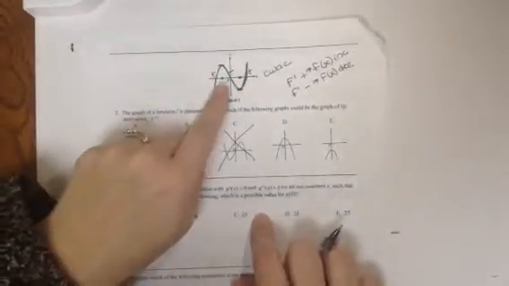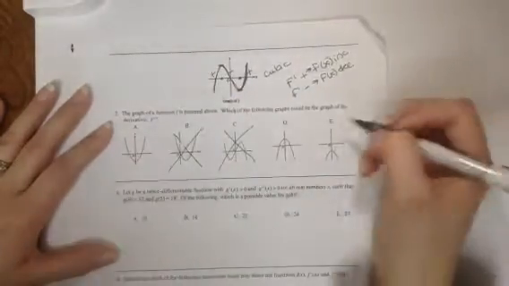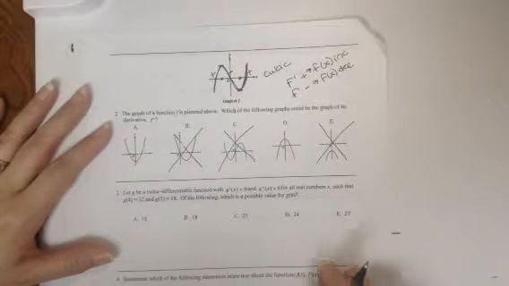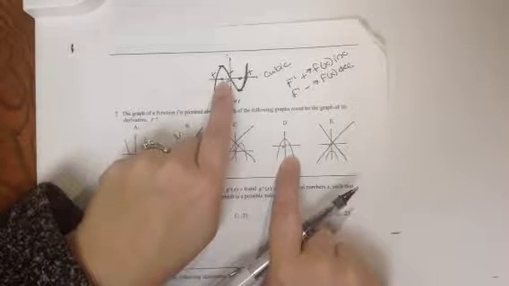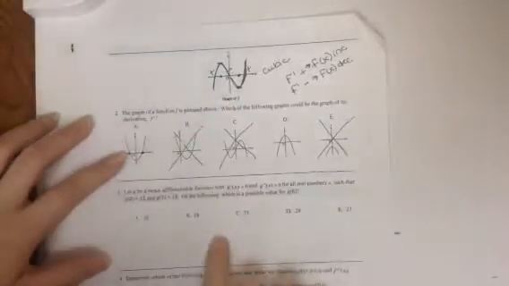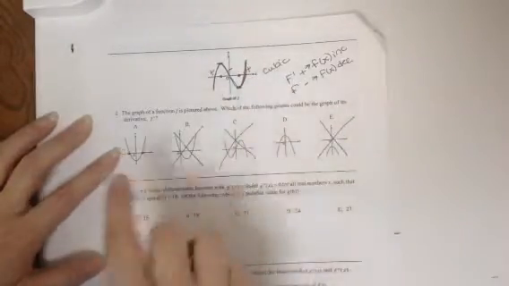So the derivative should cut on either side of the origin. So now I can eliminate B and I can eliminate E because they do not cut through on either side of the origin. So we're looking at these two now. Keep in mind, up until that cross at the x-axis, what should the derivative be? It should all be positive before that dot. So here's the dot, here would be the dot for this one. It is positive before. In between the two dots, it should be negative. That's true. And then after this last one, it should be positive again. So A is the one that matches.